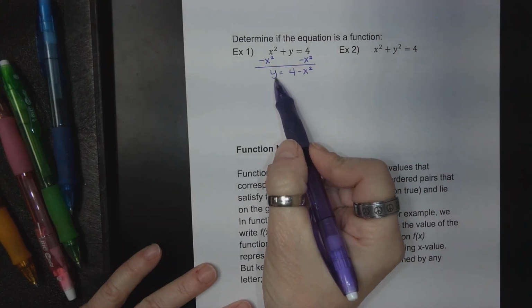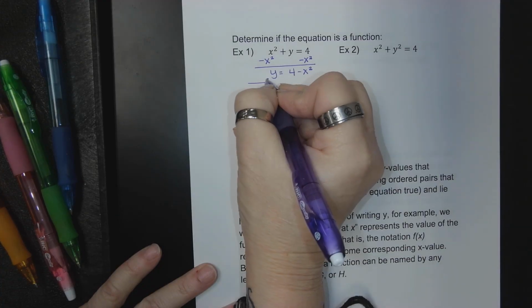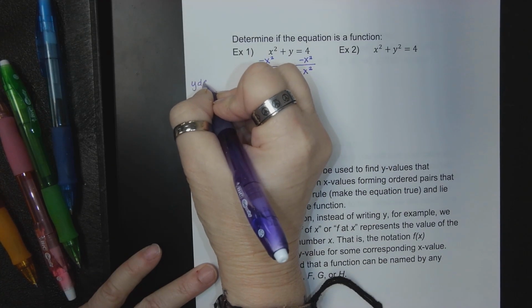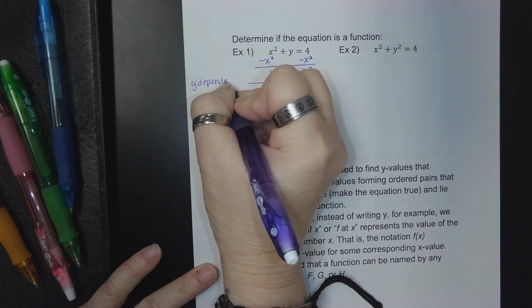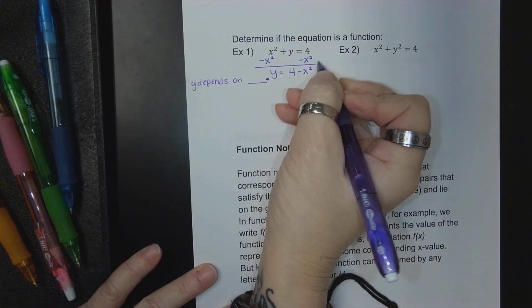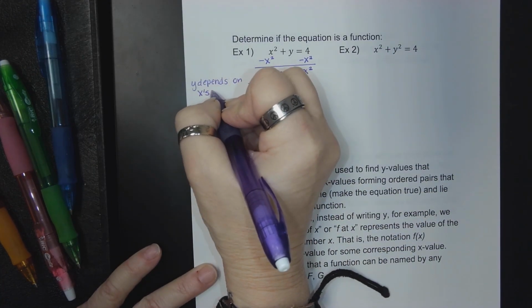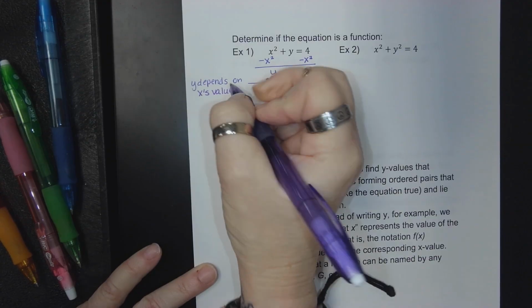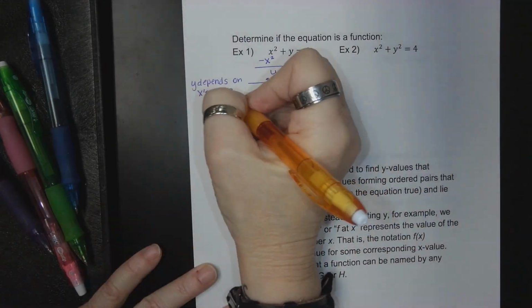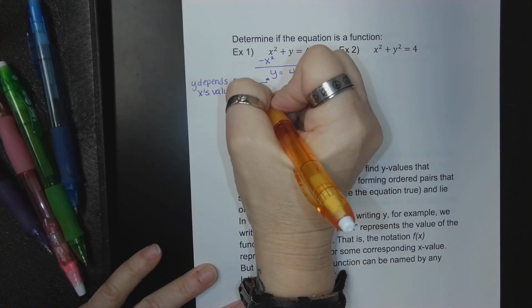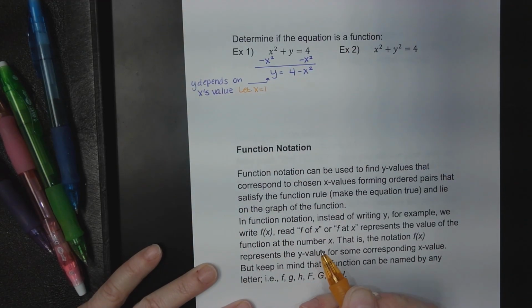So now we can see that y is going to depend on what x is, the value that we pick for x. So let's let x equal 1, okay?